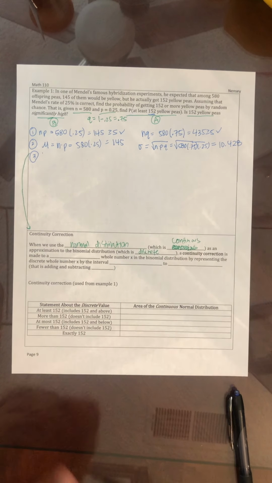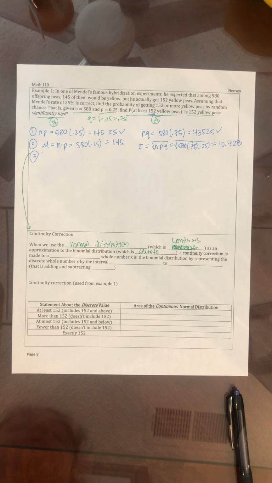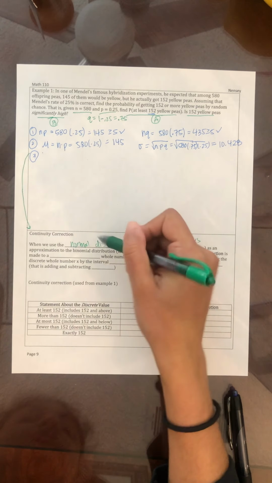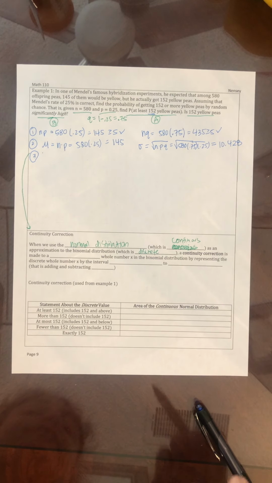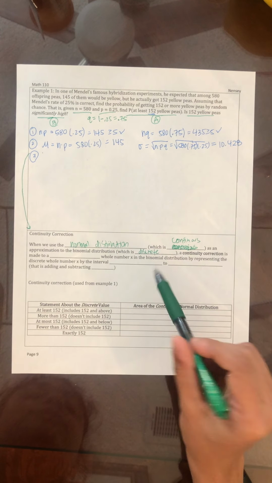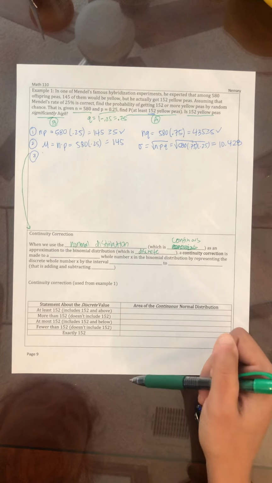Remember, you had this question on your homework for the last chapter: is it discrete or is it continuous? Normal distributions are continuous because it's the area under the curve, while binomial is success and failure, and it has to be countable. So essentially we're converting one into the other.